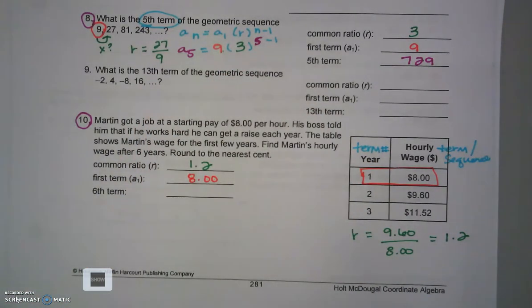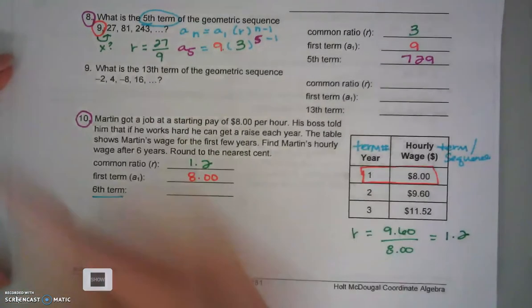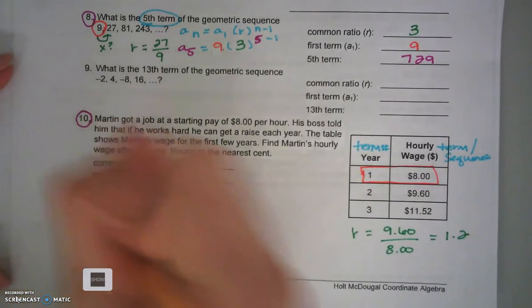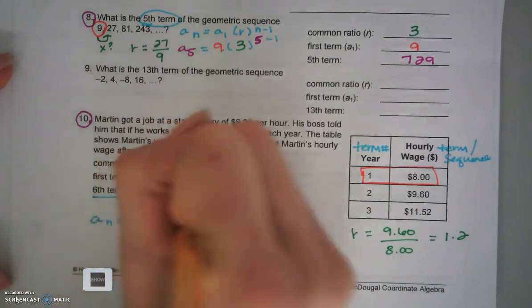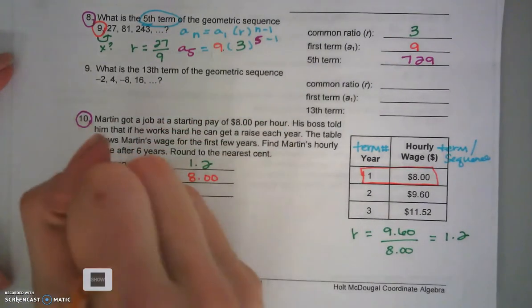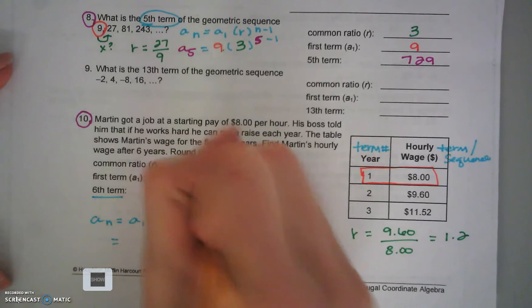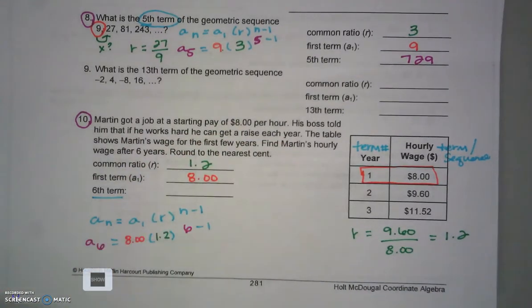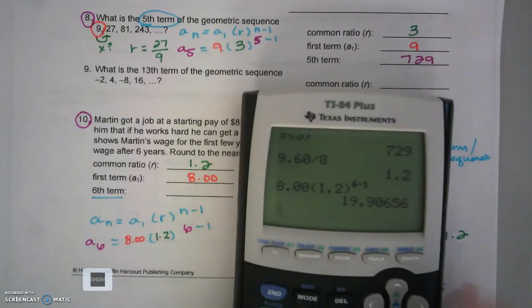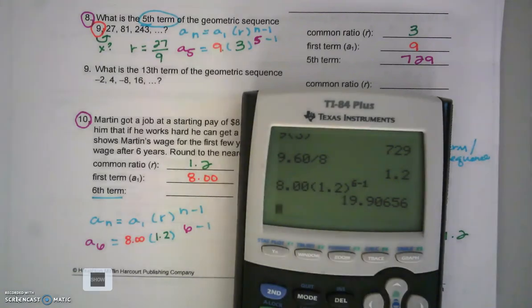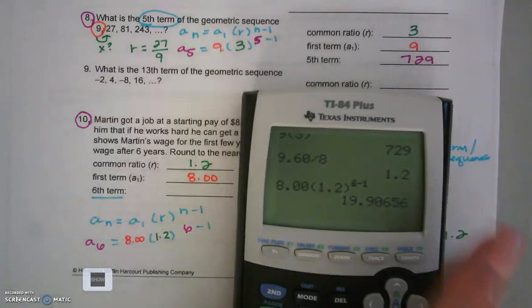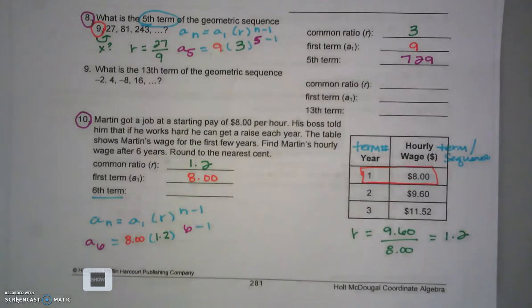Now, since they want something specific, we have to use this explicit formula. And we're going to substitute in everything that we know. Once we've substituted in everything that we know, we want to substitute it into our calculators again. And we find that after I work 6 years, I am making $19.91 an hour.